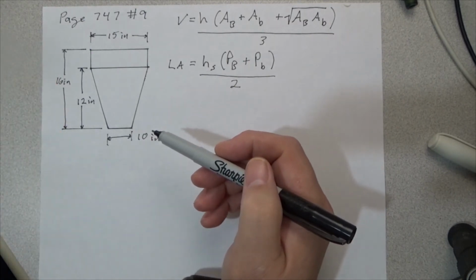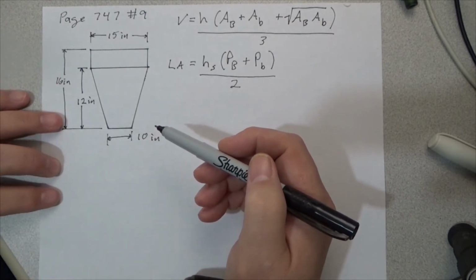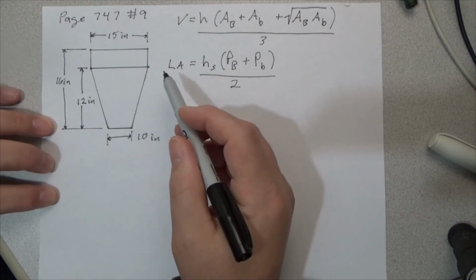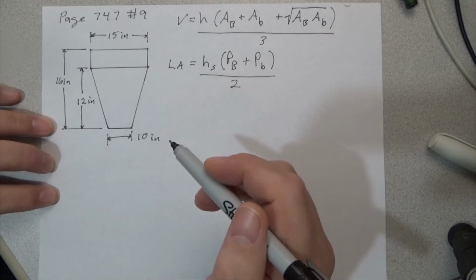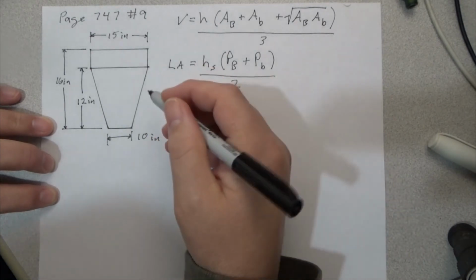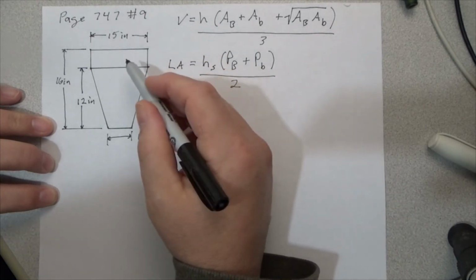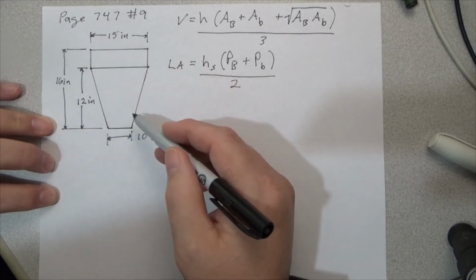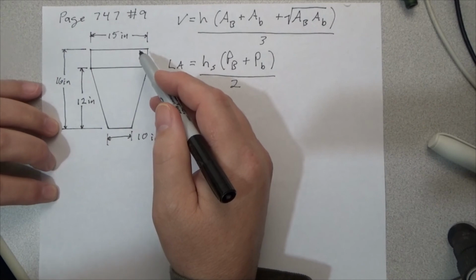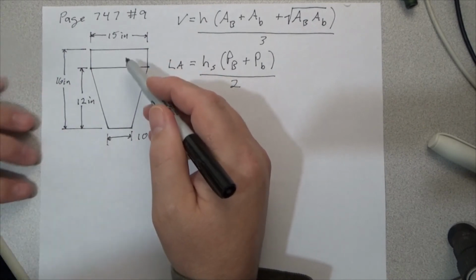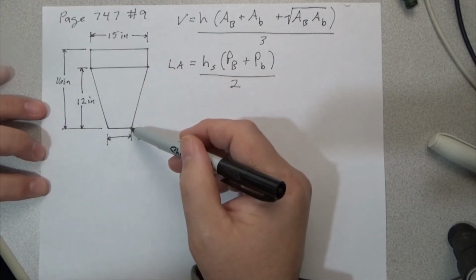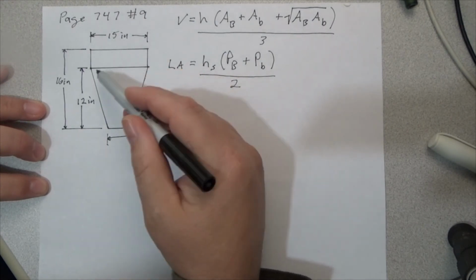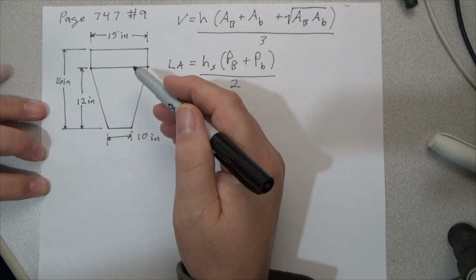I did not try to draw this three-dimensionally because it would look bad. So I just drew it looking at it from the side, which is what we need anyway for part of it. So we have a prism on top and a frustum on the bottom, and both bases are square areas. The bottom base is 10 by 10, and the top base for the frustum is 15 by 15.